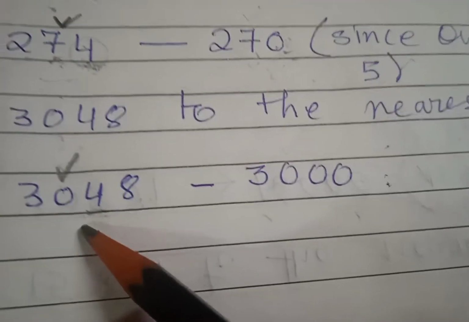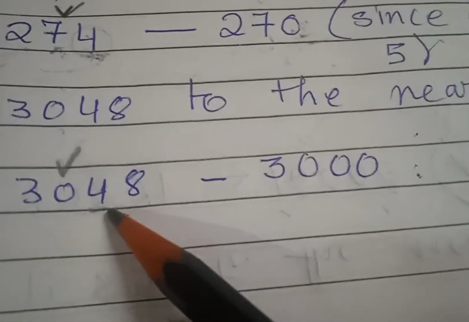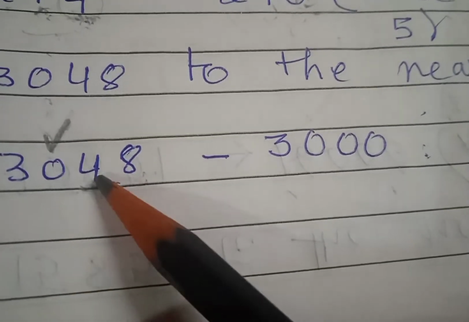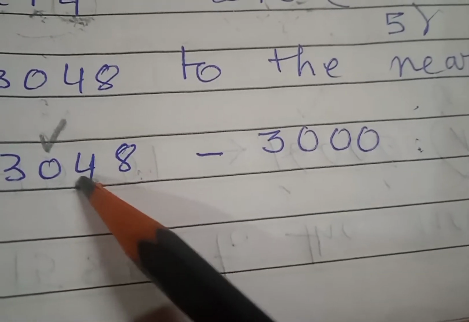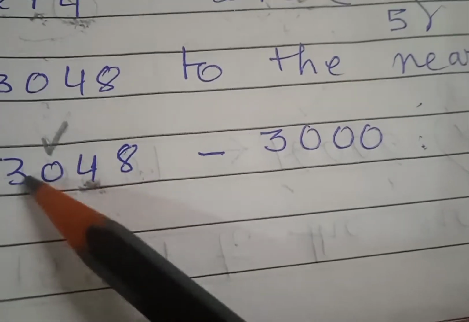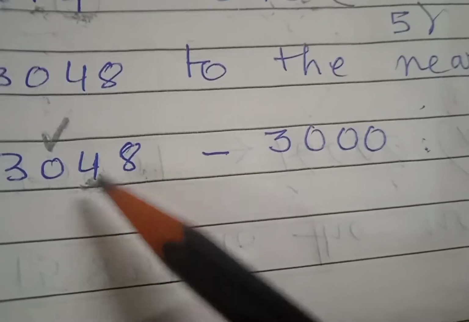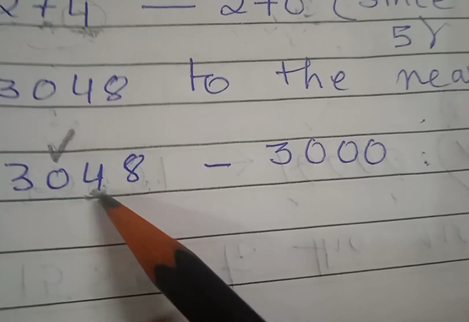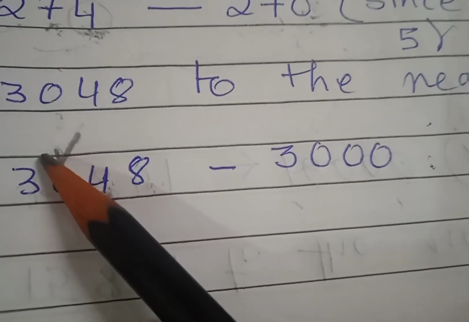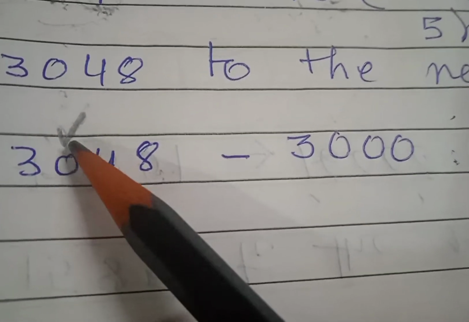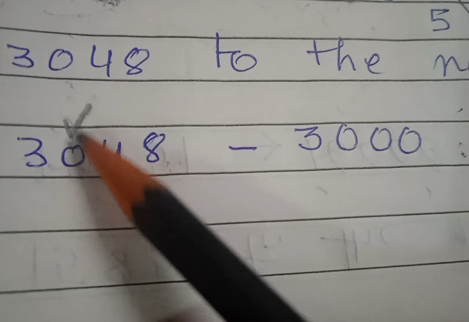Now before they get converted to 0, there is a role that I have to play. If the digit in the tens place, which is before the hundreds place, is 5 or more than 5, then it will contribute 1 to the hundreds place. Then the hundreds place will be benefited by 1. That means the 30 will become 31.